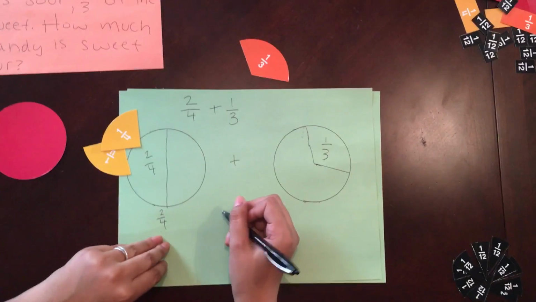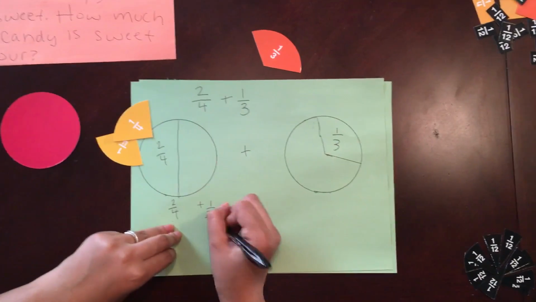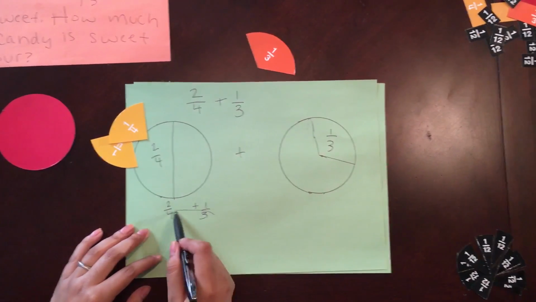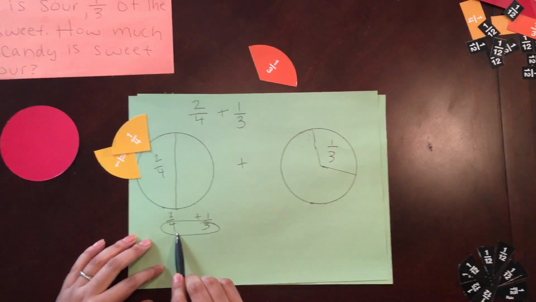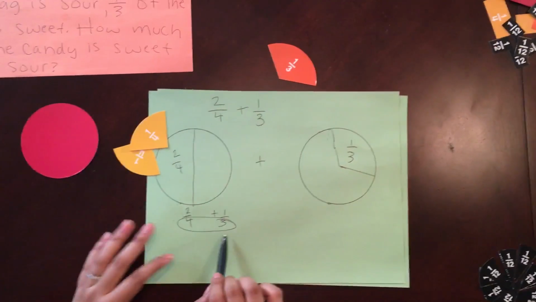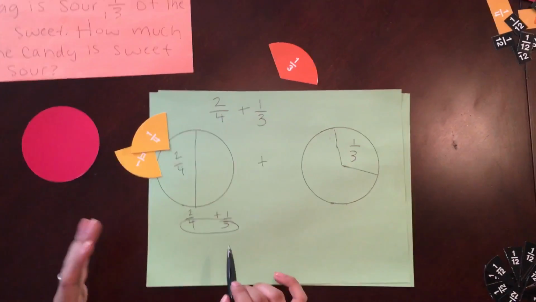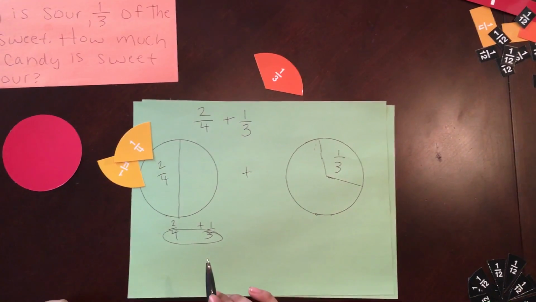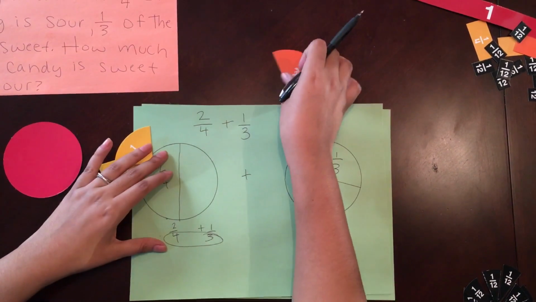So in math, we can't add fractions that have different denominators. So we have 2/4 and 1/3. That's not going to work. We can only add when the denominators are the same. So let's just do this real quick.